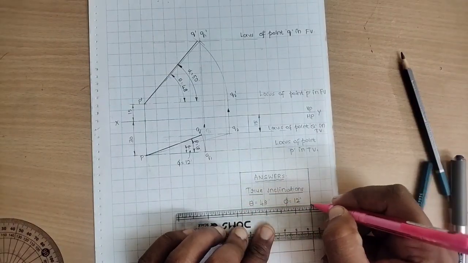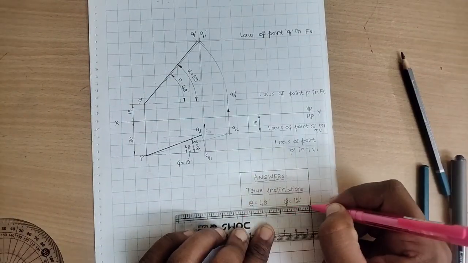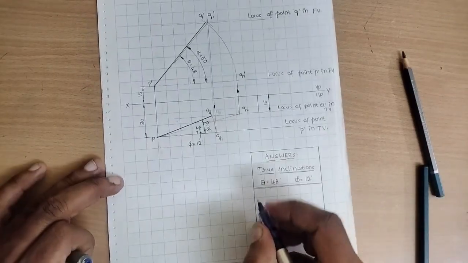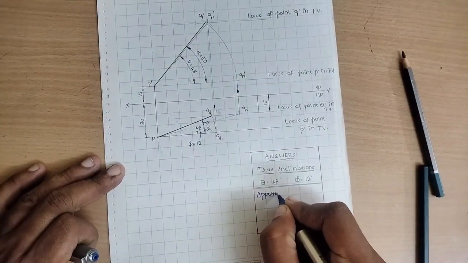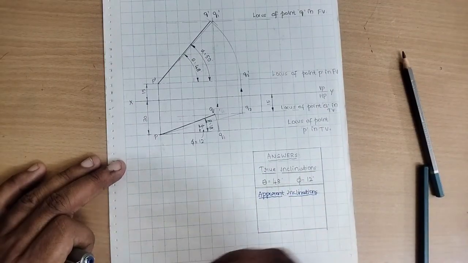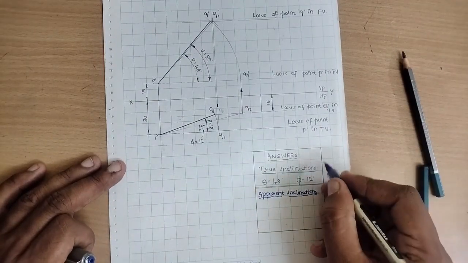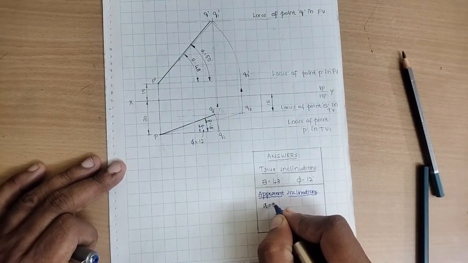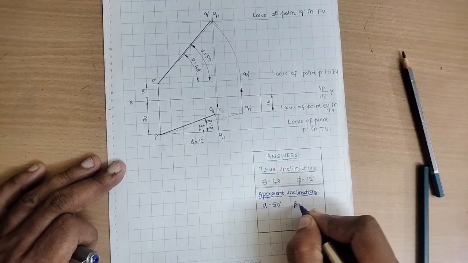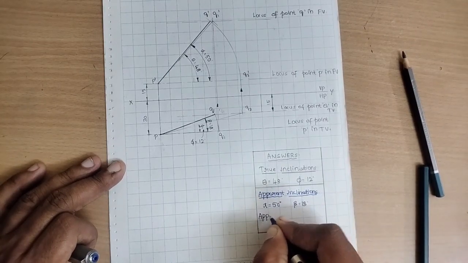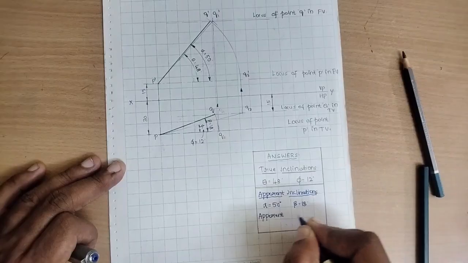But apart from that, just for information, already we have done this one, right? So what extra can we show here? We can show apparent inclinations. What I am writing in the pen is absolutely not required in the examination, because only the pencil work is the part of our solution. So alpha is equal to 50 degrees and beta is equal to 18 degrees. Yes, we can also give these values as well.